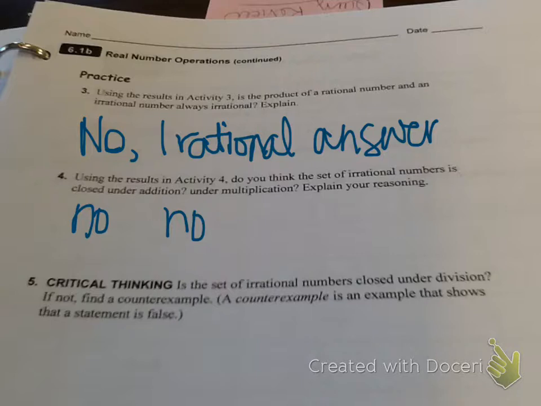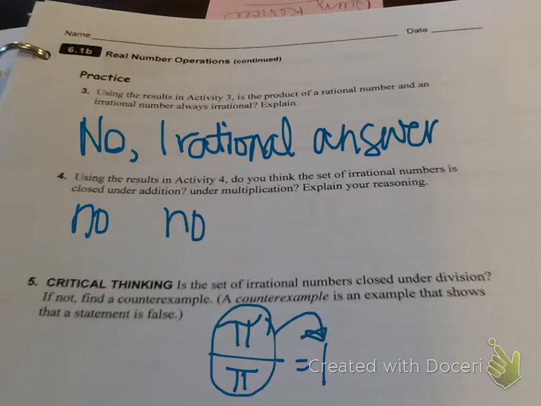Alright, is the set of irrational numbers closed under division? If not, find a counterexample. A counterexample is an example that shows that a statement is false. So, if I did irrational numbers, let's take pi divided by pi. That gives me 1. So that's rational. So I have two irrational numbers that make a rational answer. So no, division is not closed either.